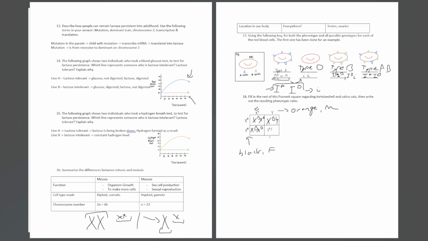So 50% of the offspring will be calico females, and the other 50% will be black male cats. So 50-50.